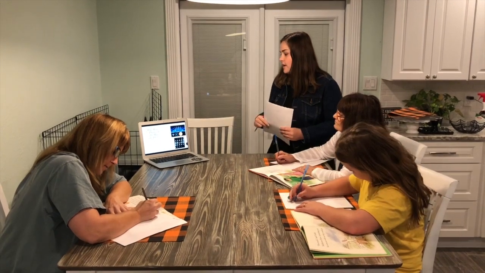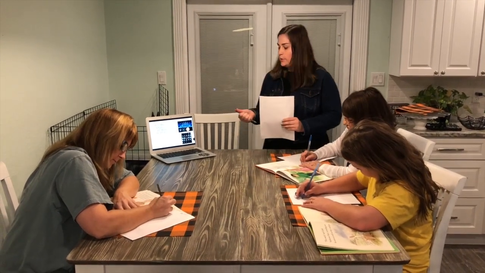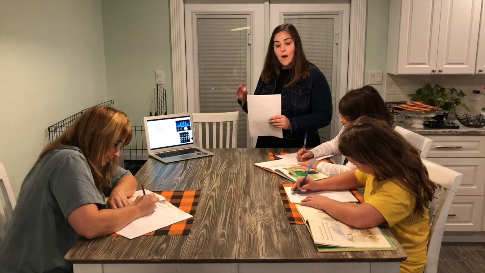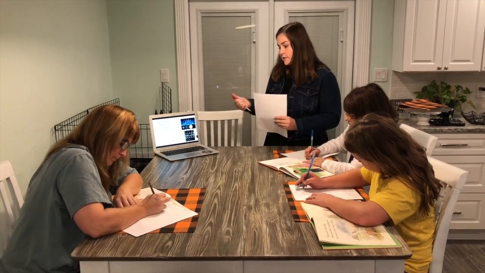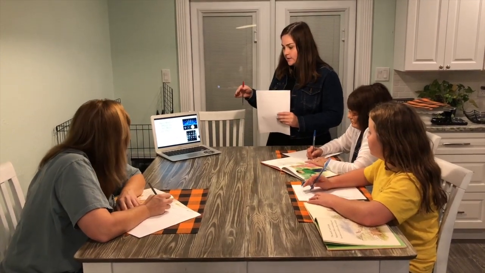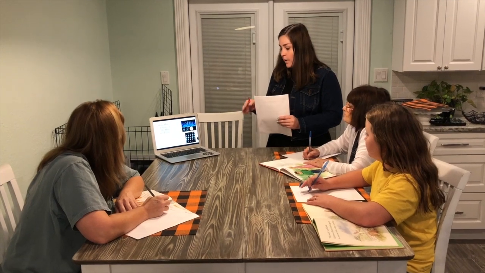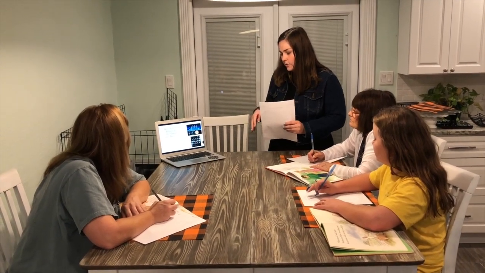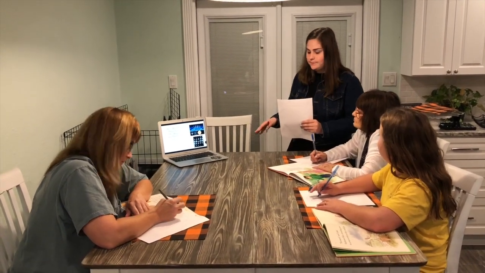Thanks for guessing. So the first moon phase is new moon. Then we go into waxing crescent. Then the first quarter, waxing gibbous, full moon, waning gibbous, third quarter, and waning crescent.